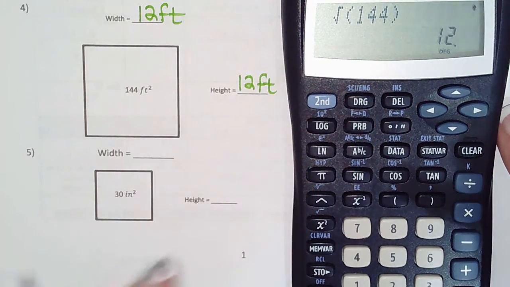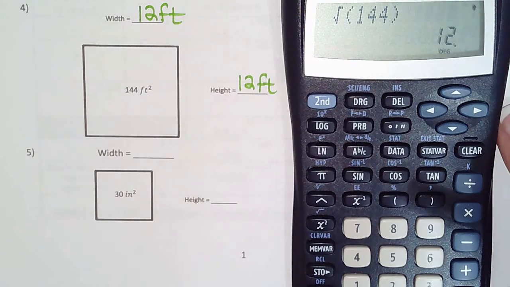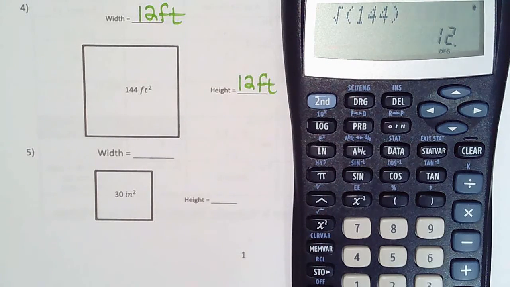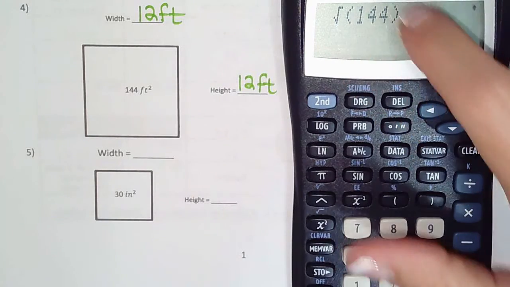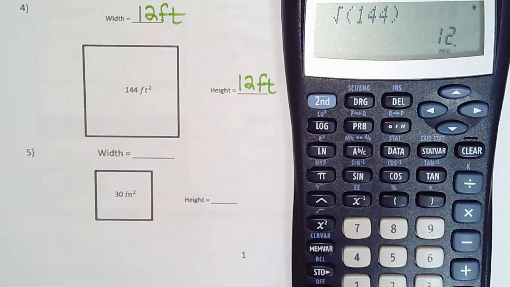And it has to be a positive number because square roots want the positive square root, because negative 12 times negative 12 is also 144, but when we use the square root symbol, they want the positive square root.